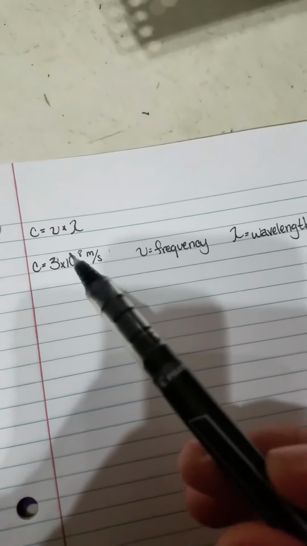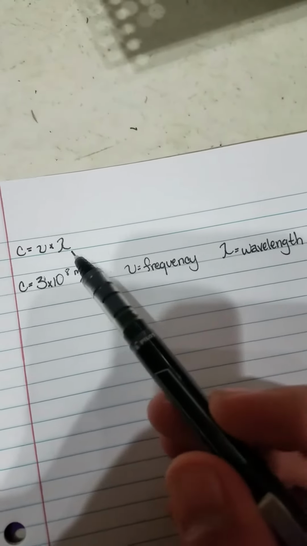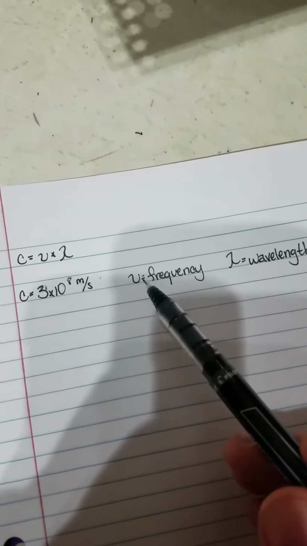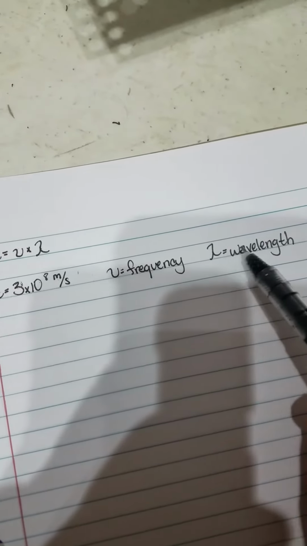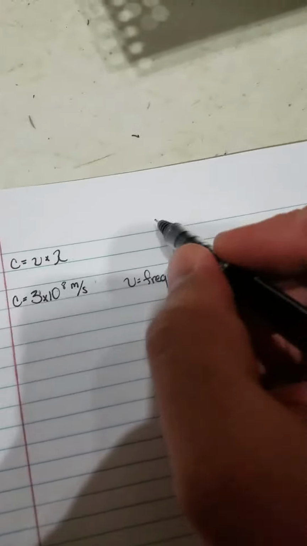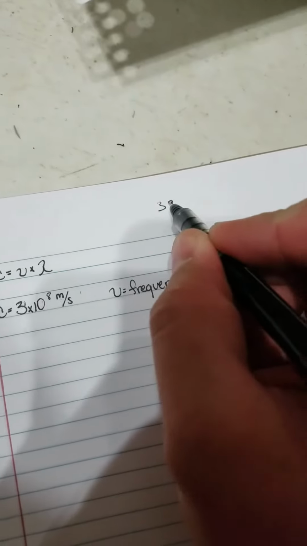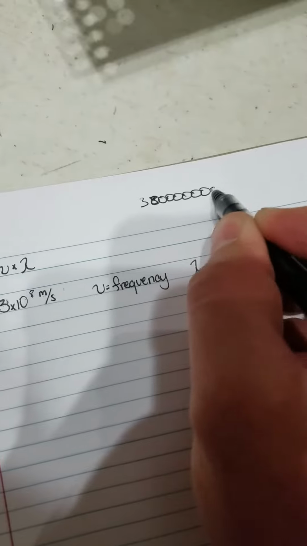So these are the equations you need to know. C, which is the speed of light, equals frequency times wavelength. V, or this Greek letter nu, is frequency, and then I think that's lambda, wavelength. And then C equals 3, and I use scientific notation. That works for me. Whatever works for you. That's 3 with 8 zeros: 1, 2, 3, 4, 5, 6, 7, 8.